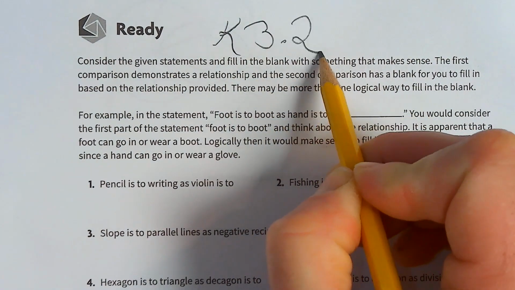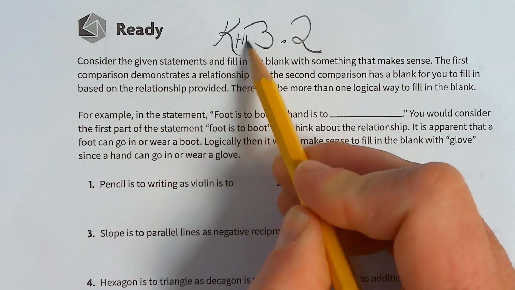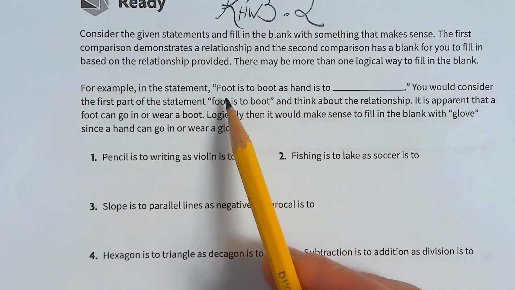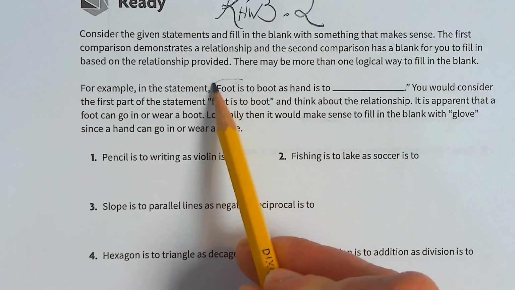Is that what I call them? Or do I call them Key HWs? Oops, I forgot what I call them. Anyway, these are comparisons. I think I went over this in the how-to video.